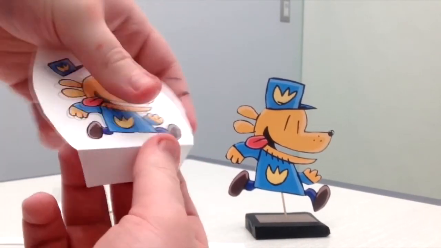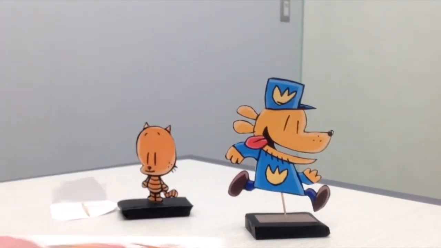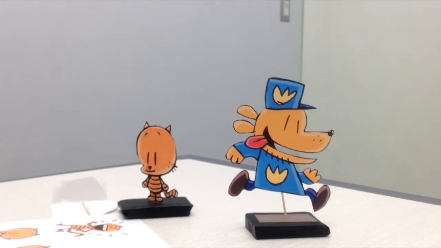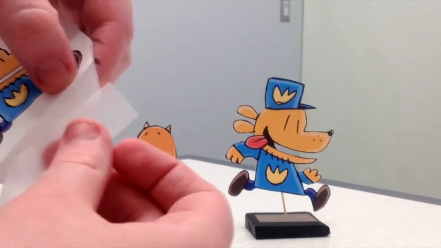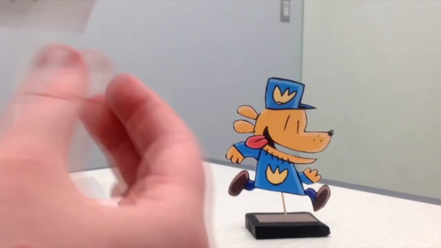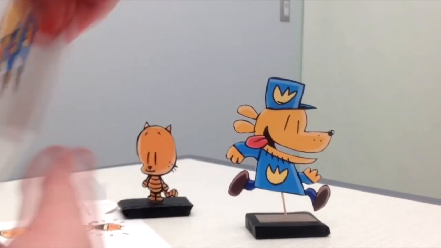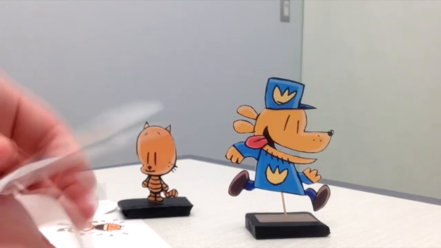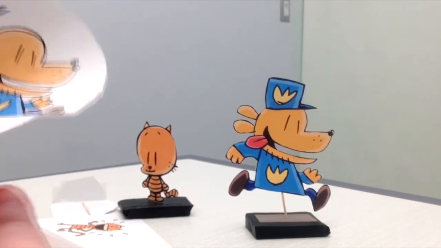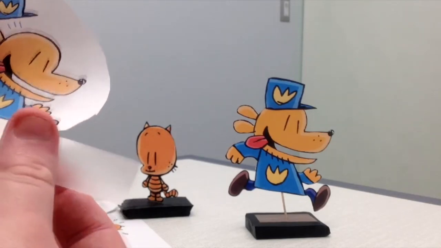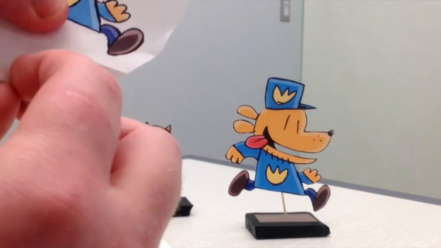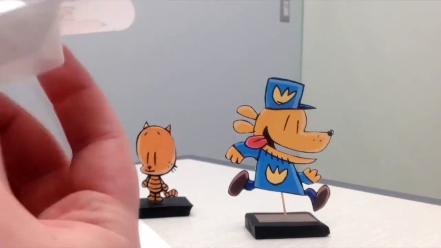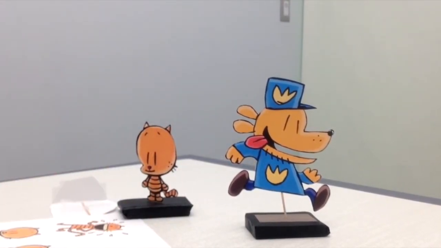Then we're going to take our tape, a pretty big piece, put it on that flap, and wrap it around the front and back of that flap. Sometimes I do that once or twice more.